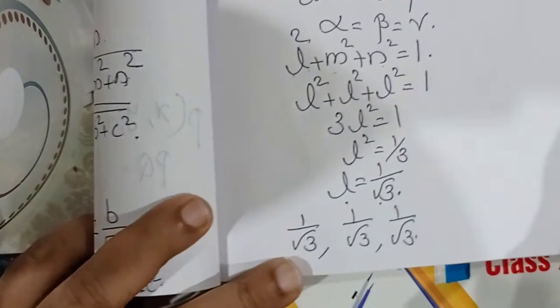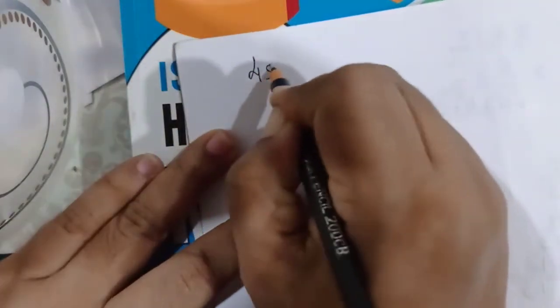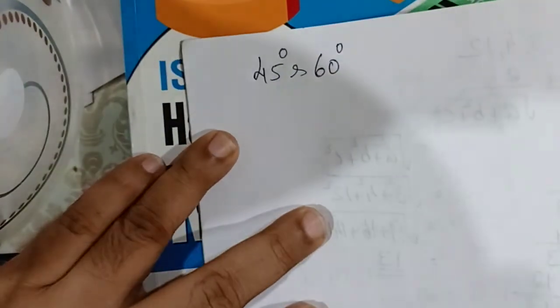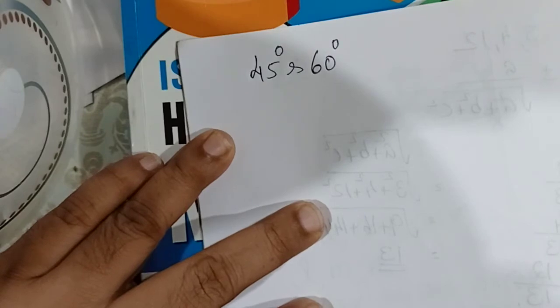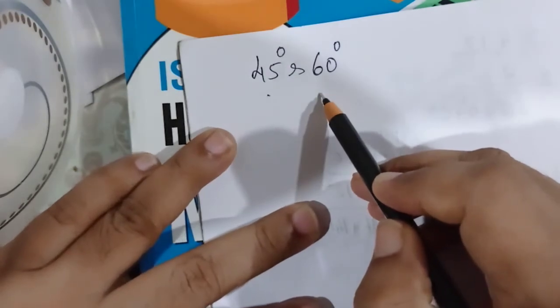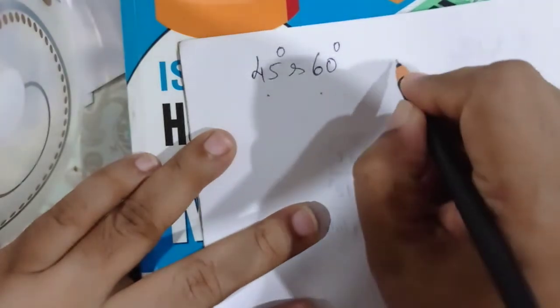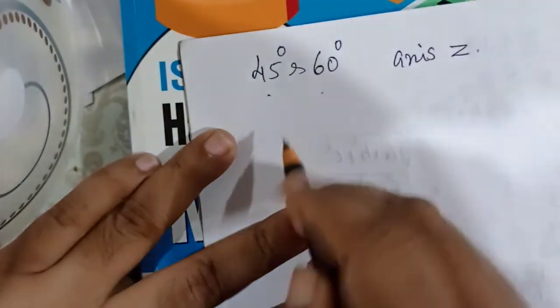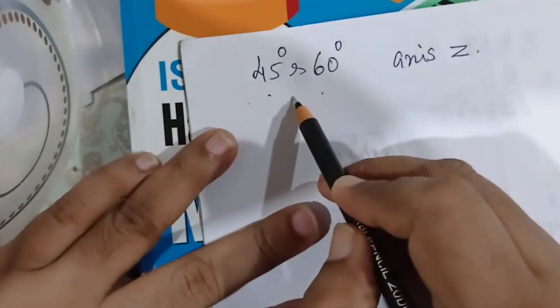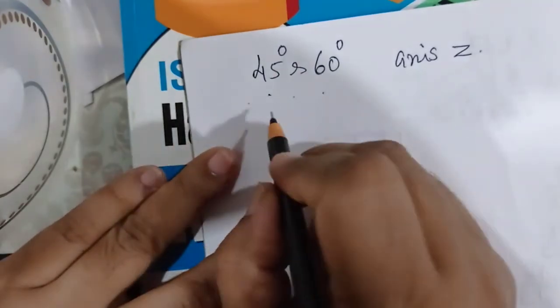Then write the next question. If a line makes angles of 45 degree and 60 degree with the positive axis of x and y respectively, what angle does it make with the positive axis of Z? This is x-axis and y-axis respectively. Then what angle does it make with the positive axis of Z? You know that?